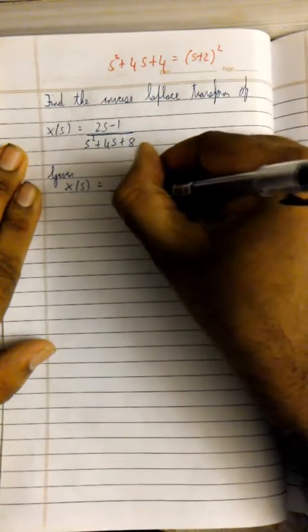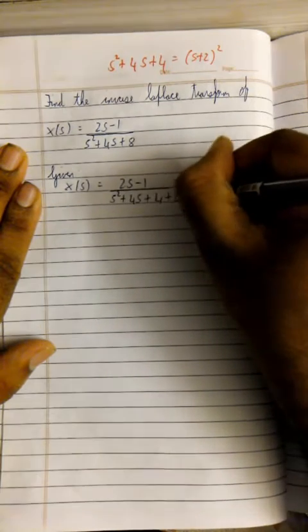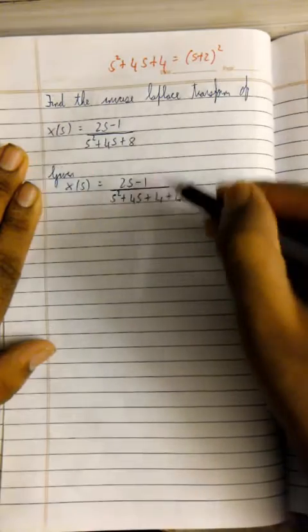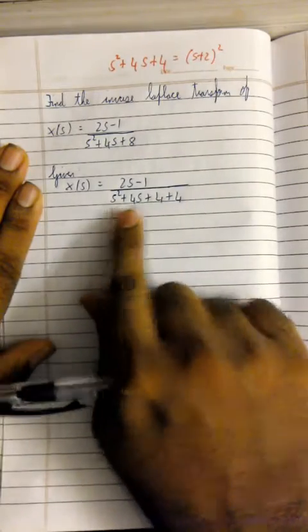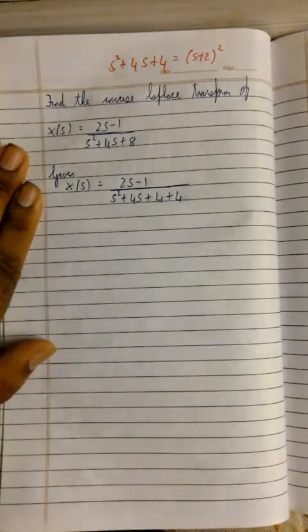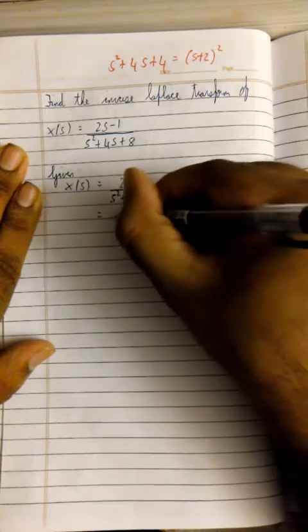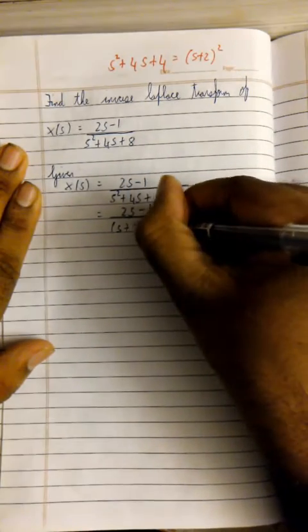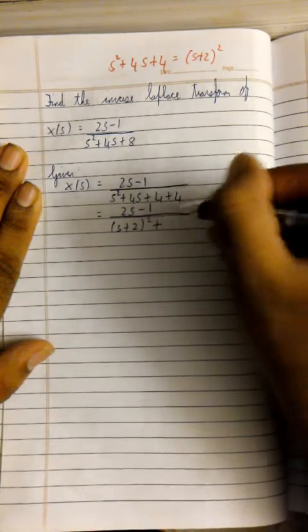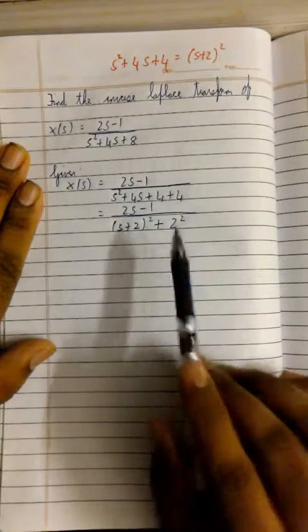s square plus 4s plus 4 plus 4. 4 plus 4 is 8. So I divide this 8 into 4 plus 4. This 4 I can give it over here, and the other 4 I can take as the constant. In other words, I can write this as (2s minus 1) by (s plus 2) the whole square plus 4, which is nothing but 2 square. So here also I have made this successfully.